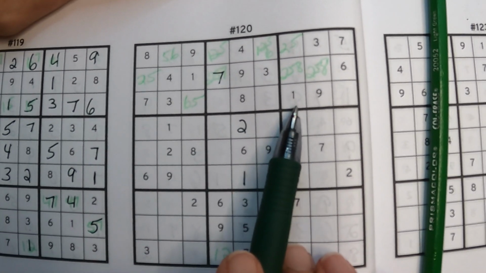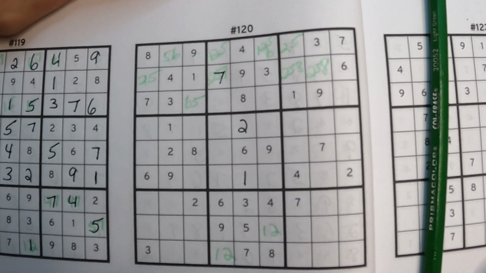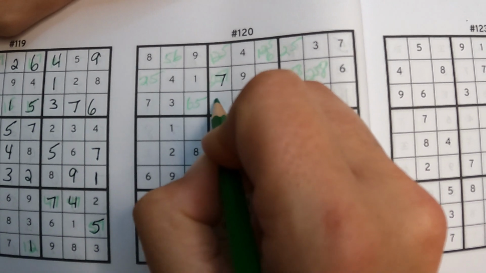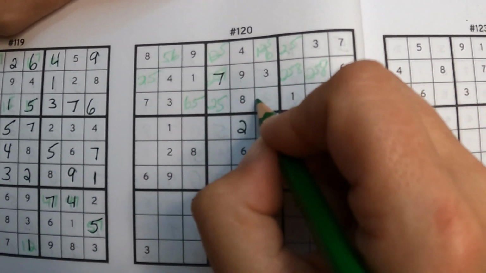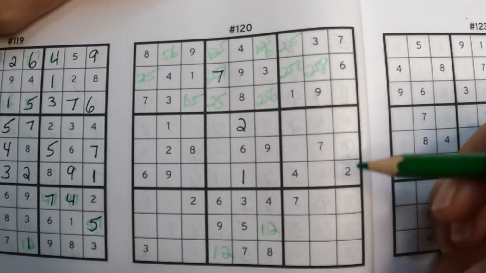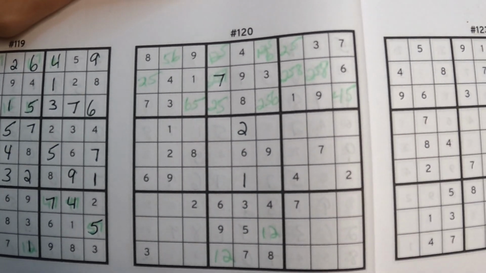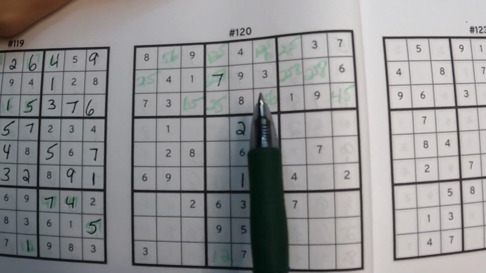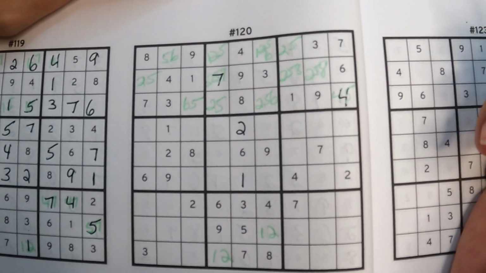If we look at this row, looks like we're missing 2, 4, 5, and 6. We've got the 4 here and the 6 here, so 2, 5. Still this 4, so 2, 5, 6. We've got the 6 and the 4 here, so 4, 5. But if we look back across here, this 4 is covering these two boxes, and this 4 is covering this box, so our 4 has to be here.